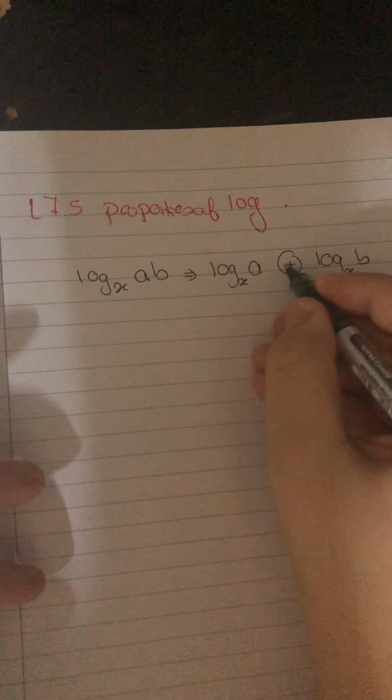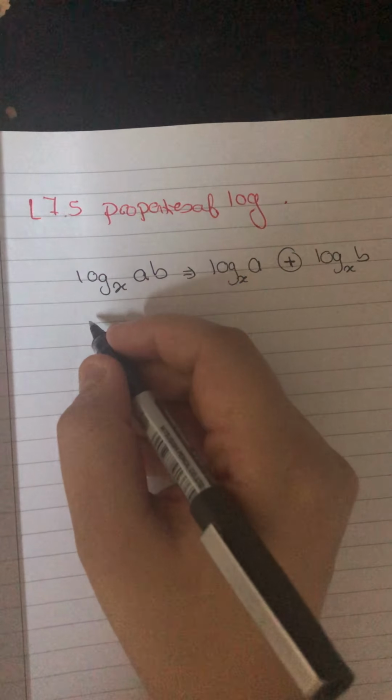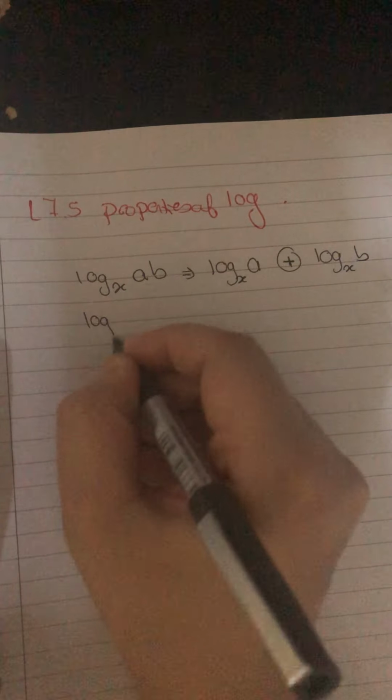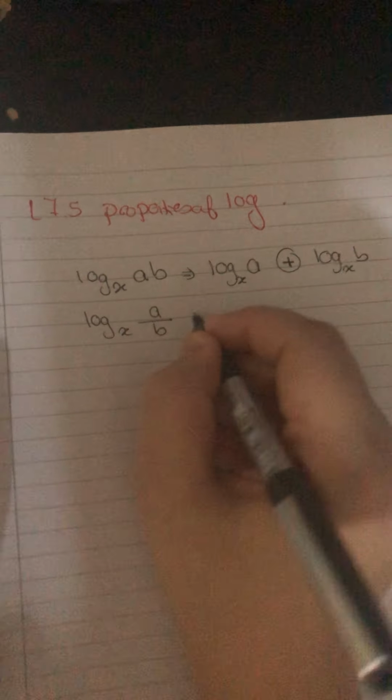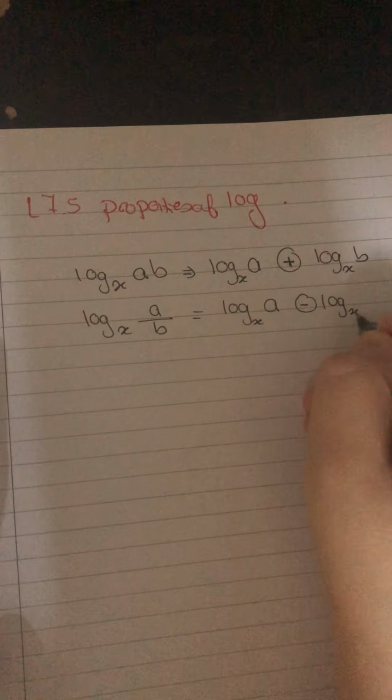Remember, product changed to plus, and this is also in the precalculus where we expand. It's here in the algebra, but it's more advanced, I think, in the precalculus book, so I'm going to get you some questions from there. So it turns into a plus, and this is product. I would directly write the quotient rule. It's log base x of a over b equals log base x of a minus log base x of b.